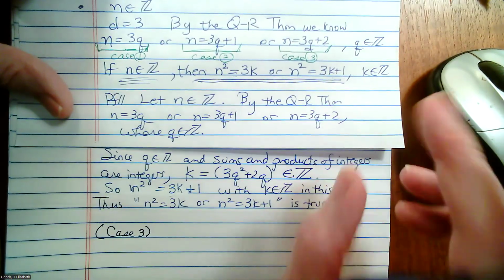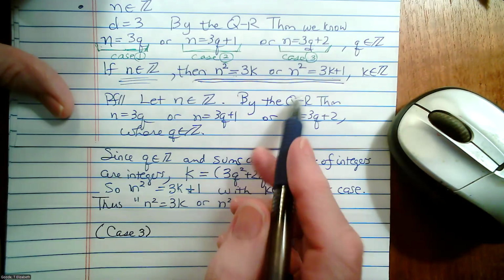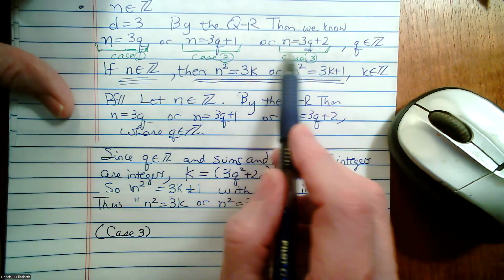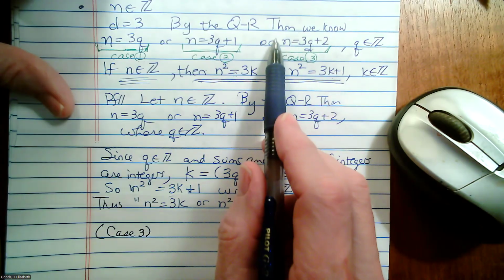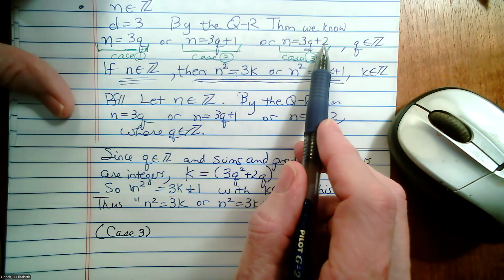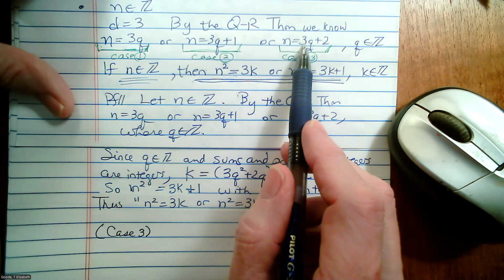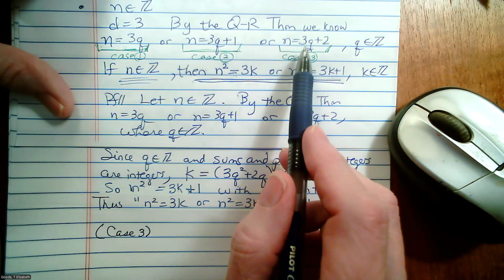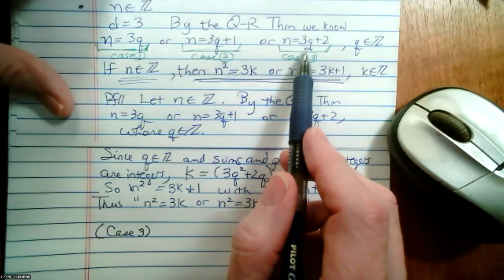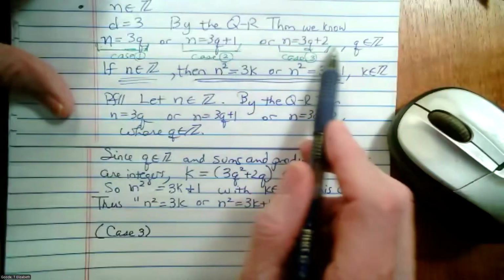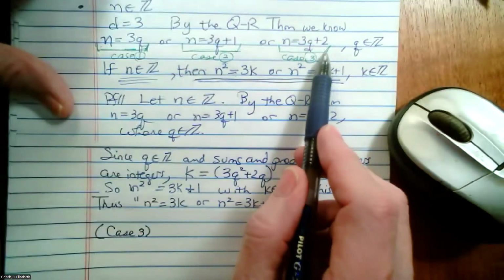It's certainly something n could look like, because a third of the integers look like this, like 5, 8. What are some other integers that give a remainder of 2 when you divide them by 3? 14. Yes, 14 is 12 plus 2, so it looks like 3 times 4 plus 2. So there's a whole bunch of integers that could look like 3q plus 2.